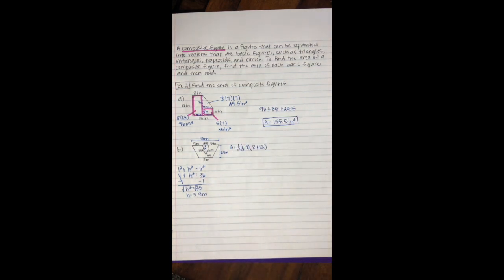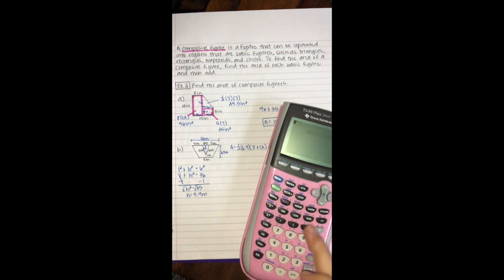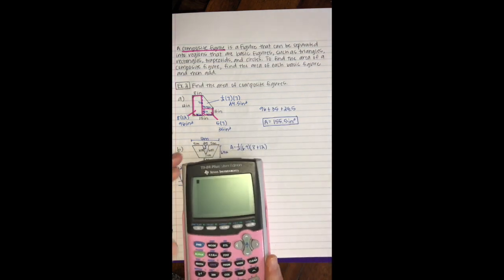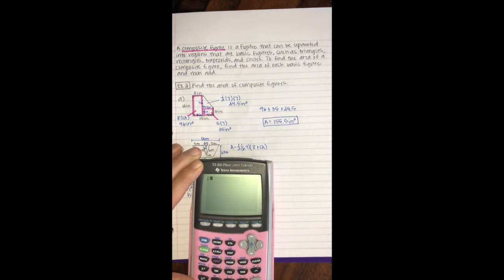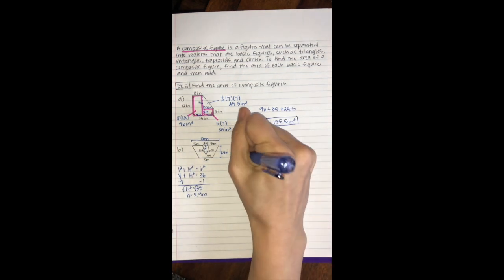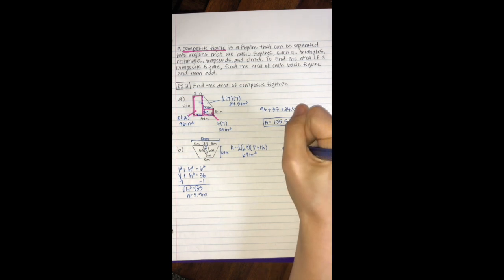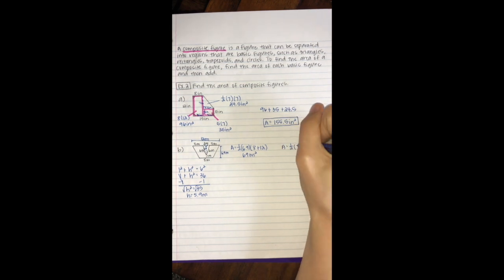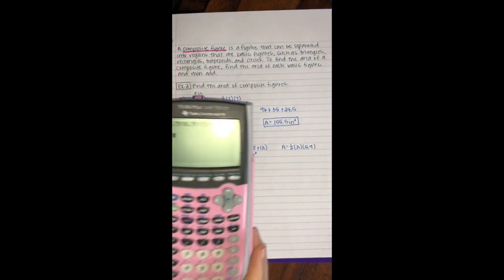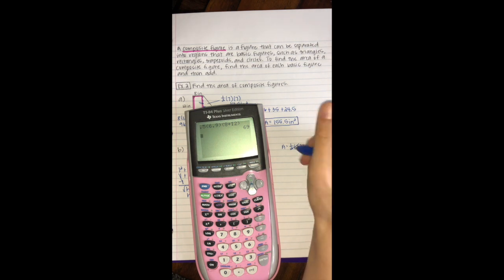So for the trapezoid, I have 1/2 or 0.5 times 6.9 times 8 plus 12. So the trapezoid is 69 meters squared. For the triangle, it's 1/2 base of 2, height 5.9. So the 1/2 and the 2 actually cancel. So this one's just 5.9 meters squared.